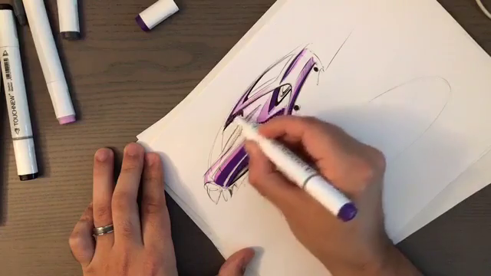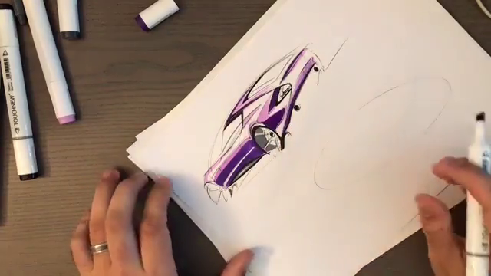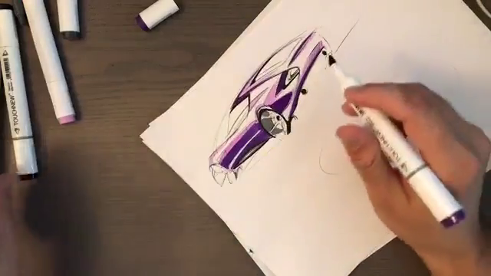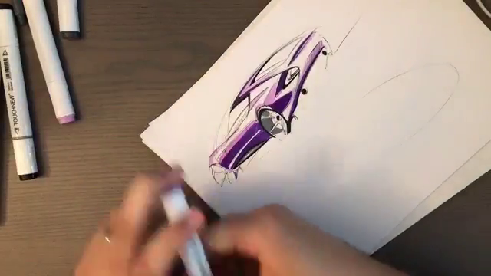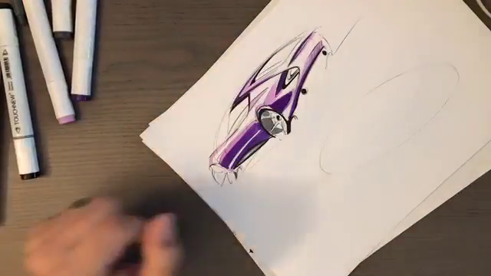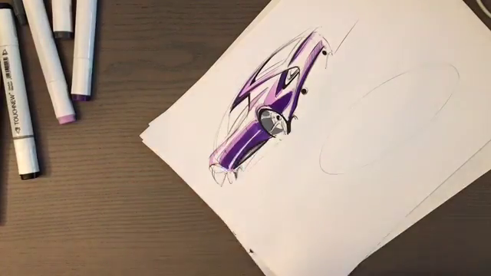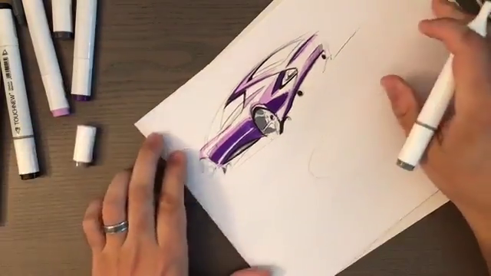It's funny because you just gotta keep it simple. I think that's the whole deal with marker sketching. The simpler you keep it, and if you have one light source to keep track of, it makes it so much easier.